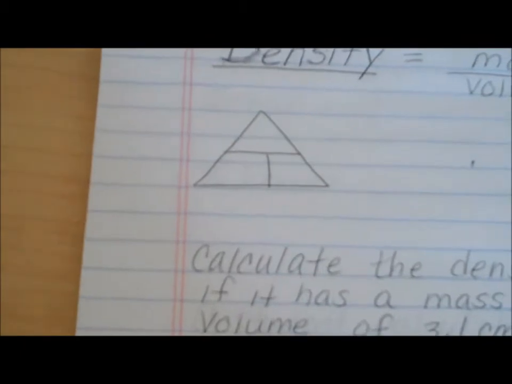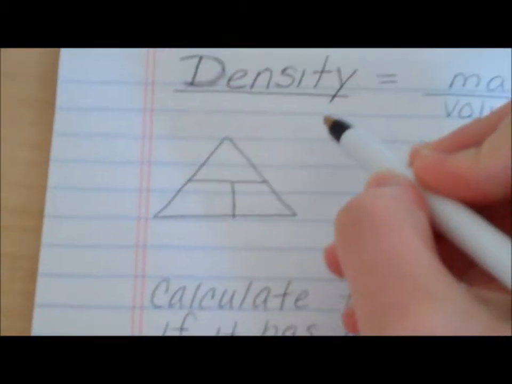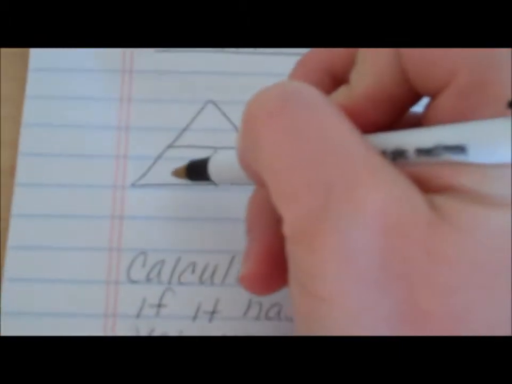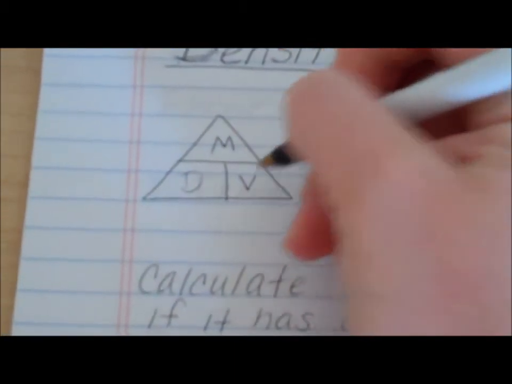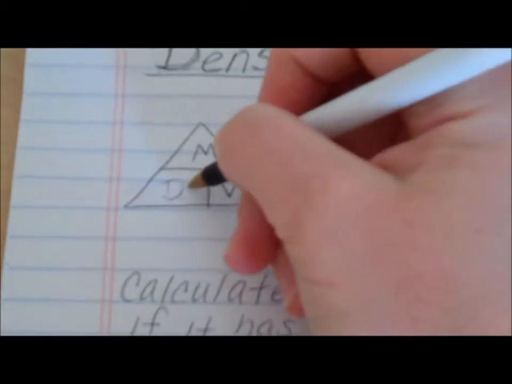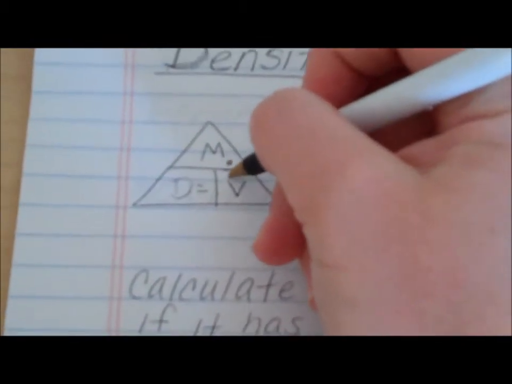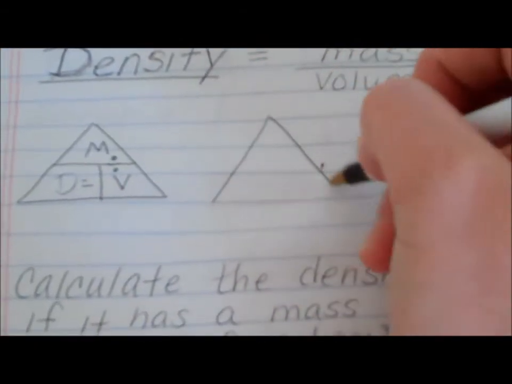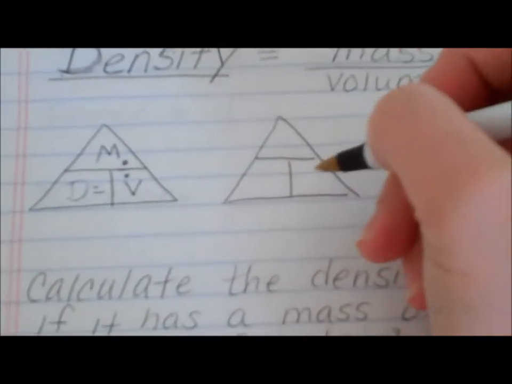With the density triangle, we're going to plug in our density values. Density is going to be equal to mass divided by volume. So we're going to put our density right here and put our mass over volume. So what you'll see is density is equal to mass divided by volume. We can also manipulate this triangle to now solve for other values. This is where the triangle comes in handy.